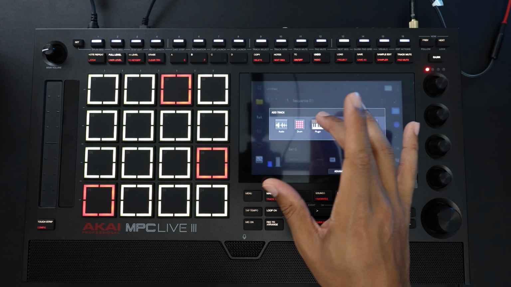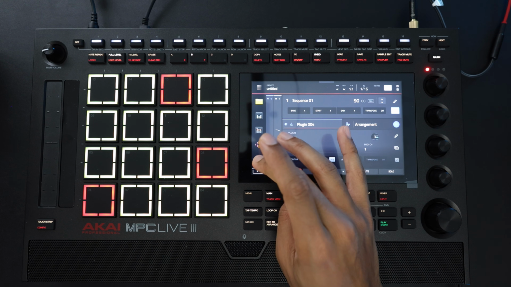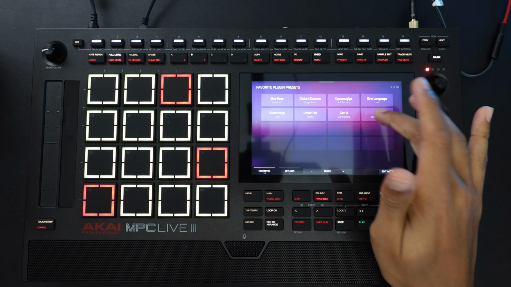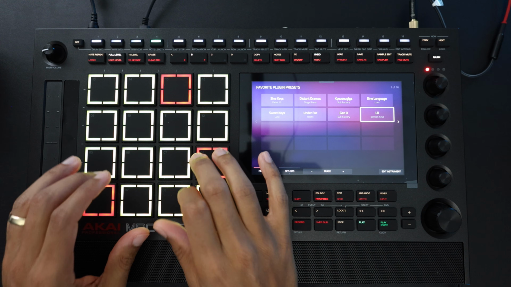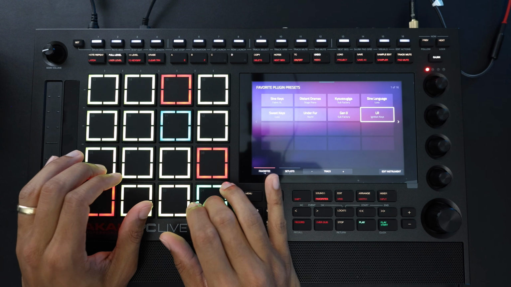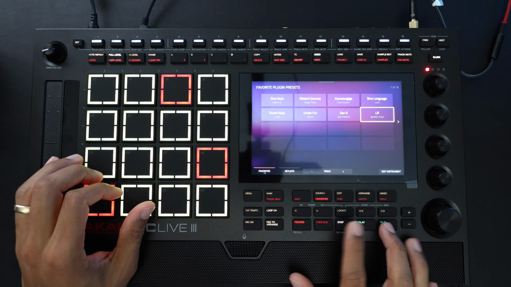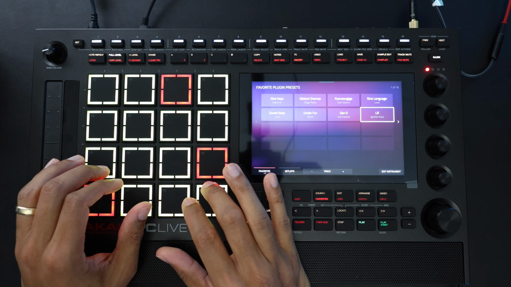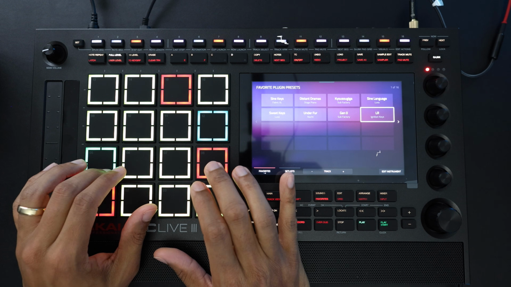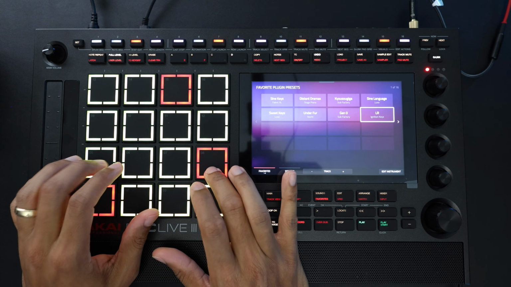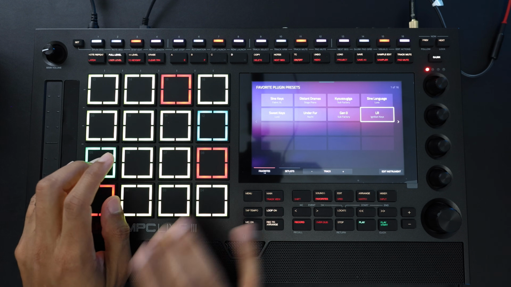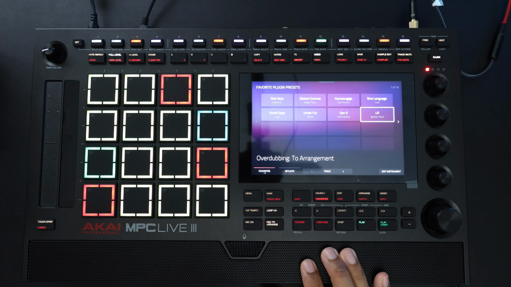I'm gonna add one more instrument to this just for the sake of it. Maybe a lead, let's see. Or let's try this that I have here favorited already. I like that.